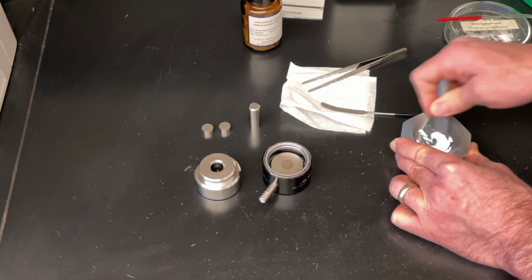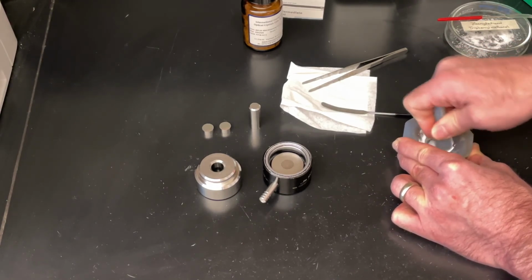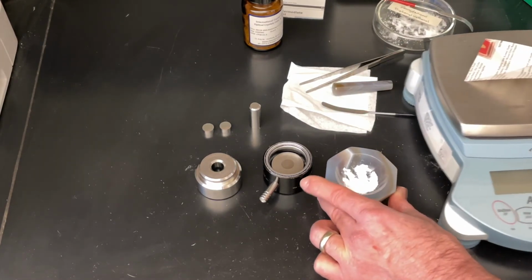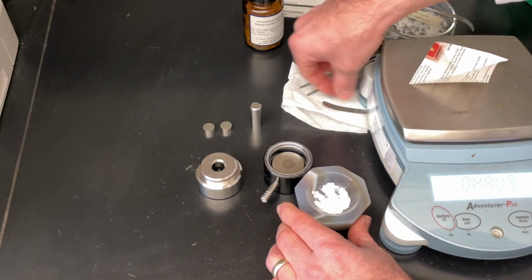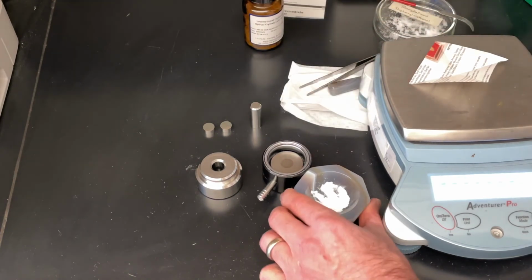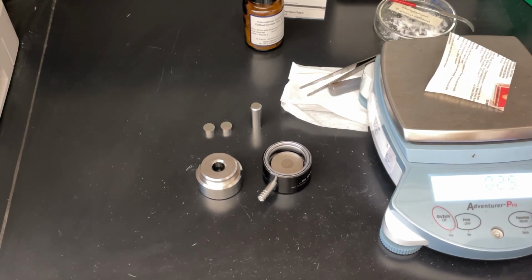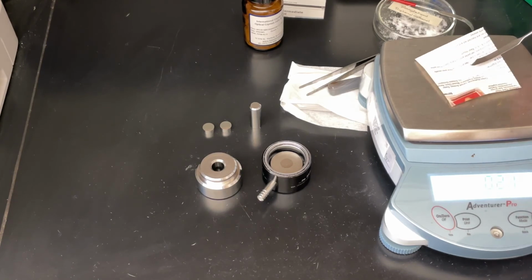To make a pellet, we are going to weigh out 0.20 grams of this material. I have a balance that's all set up here and ready to go. So we'll bring this in and we will grab our spatula and weigh out approximately 0.2 grams. Doesn't have to be dead on, just close. Oh, that's a little farther off than I want. There we go, that'll be good.